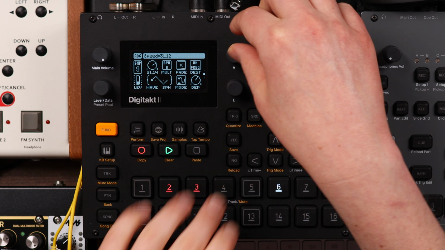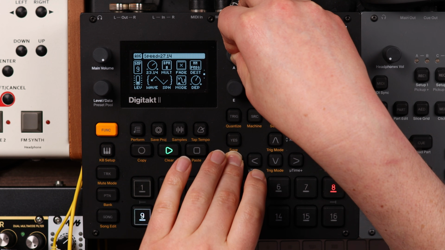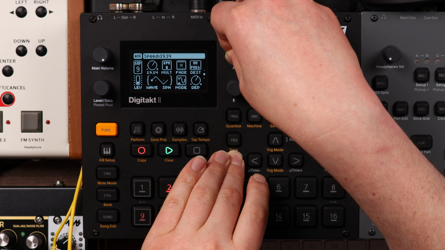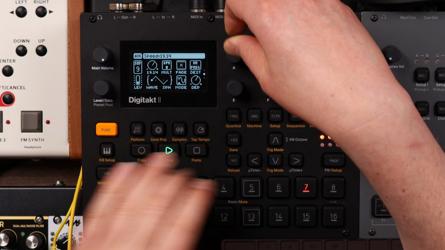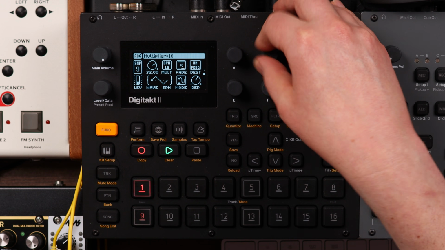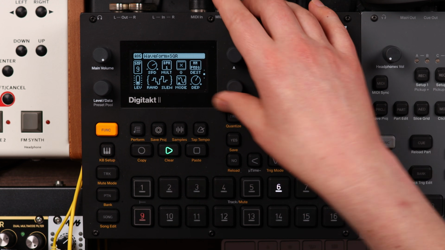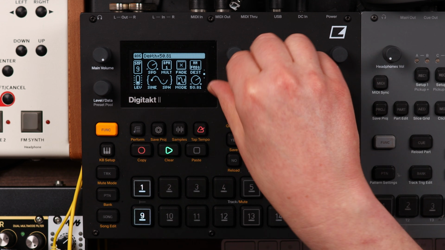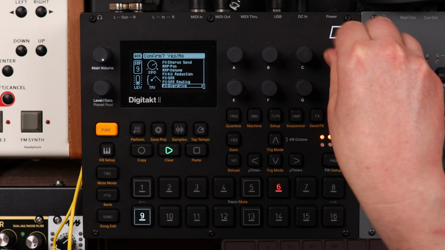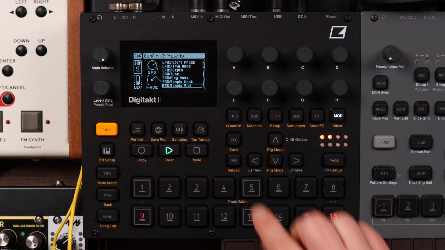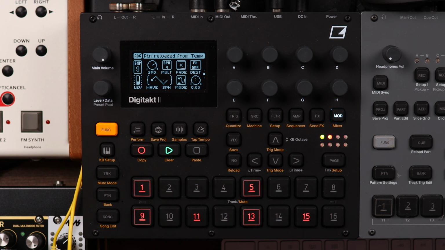Oh, I shouldn't have done that one. Let me just come out of that. Erase locks. So it sounds like a mess, but let's just erase that. Back to 32. Let's do it on this. We've broken it. It doesn't sound as cool anymore, so let's come out of that. There we go, back to normal.